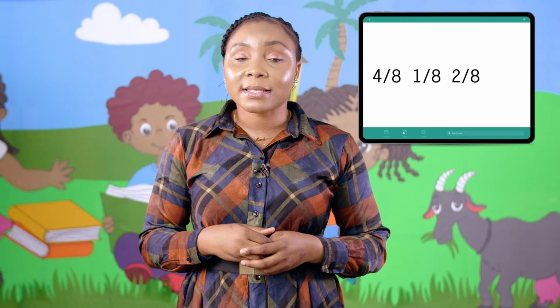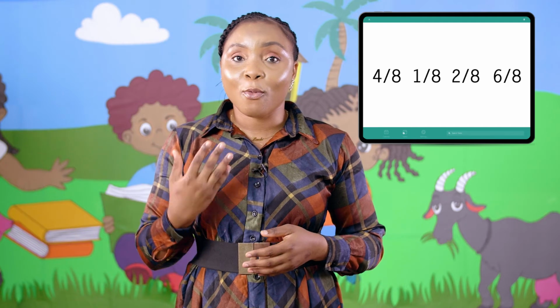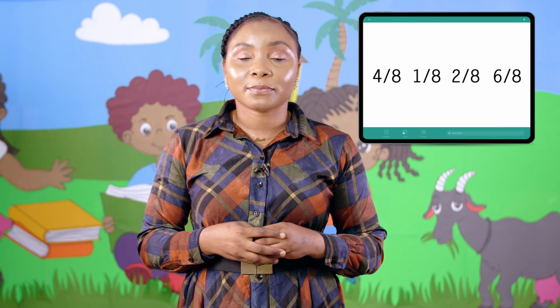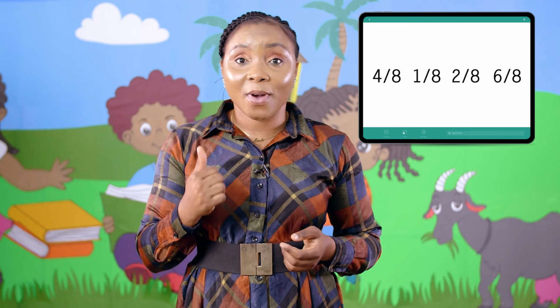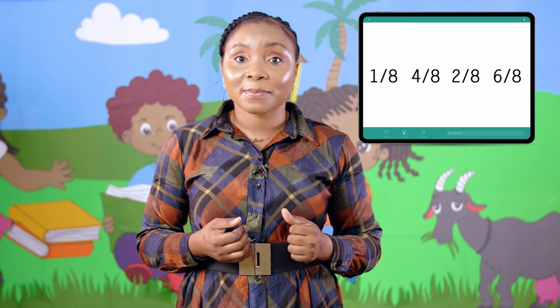Your turn. Arrange these sets of fractions from the smallest to the biggest. 4 over 8, 1 over 8, 2 over 8, and 6 over 8. If your answer goes thus, you are correct. 1 over 8, 2 over 8, 4 over 8, and 6 over 8. Well done.